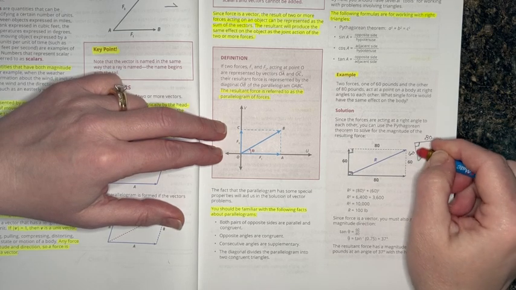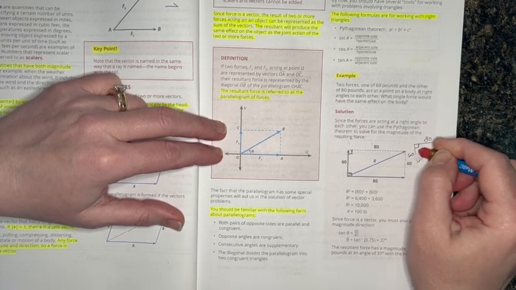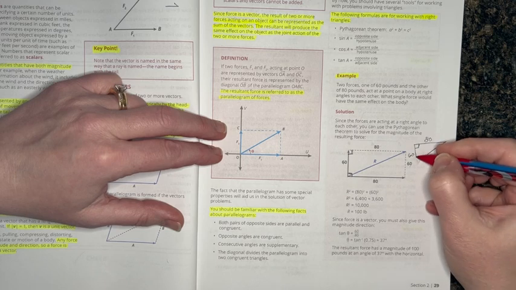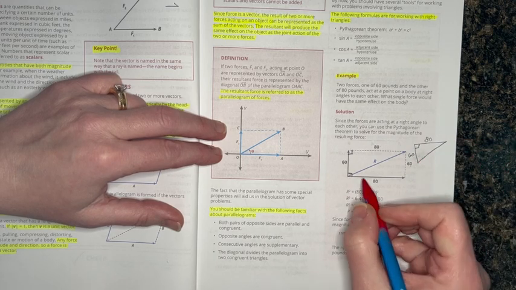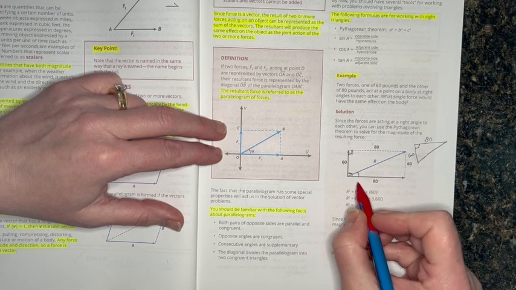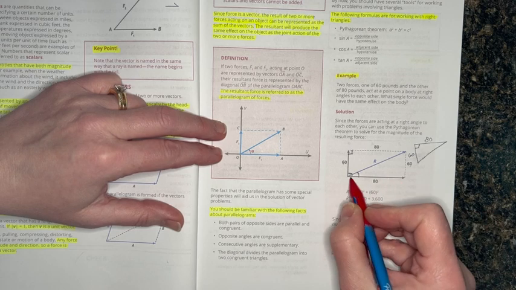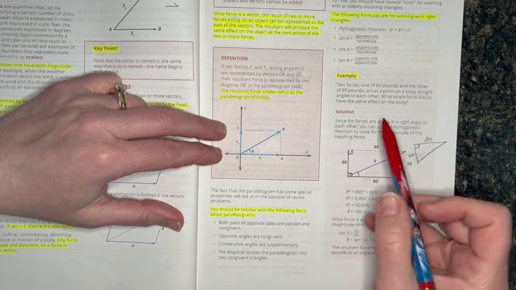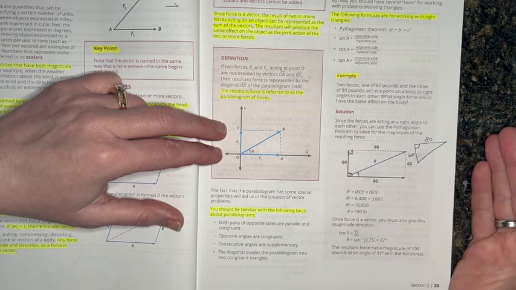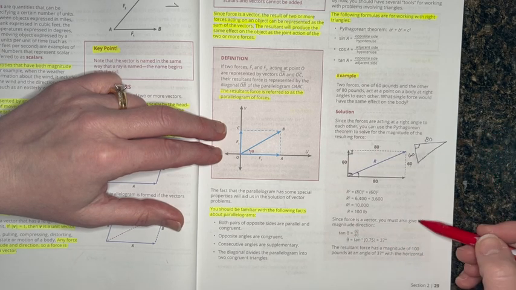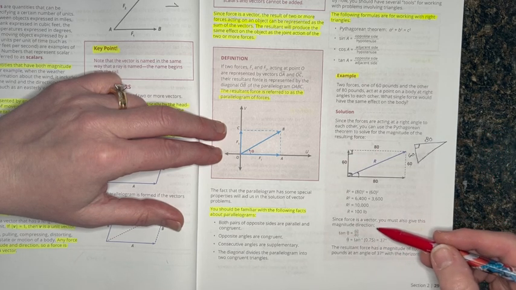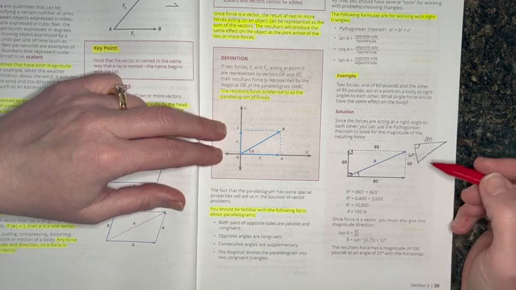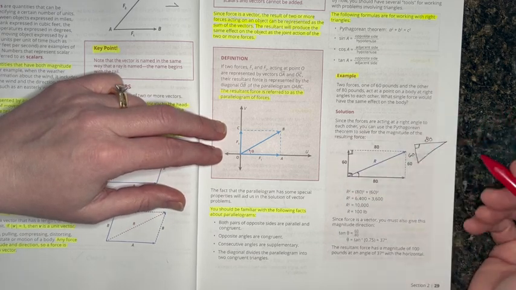Nope, I'm sorry. That is not a true statement. We need to figure out, technically, this angle, okay? How far it's coming off of the horizontal force. What is this angle? That will give us our direction. It says, since force is a vector, you must give its magnitude and direction. Okay, the direction is going to be in degrees.